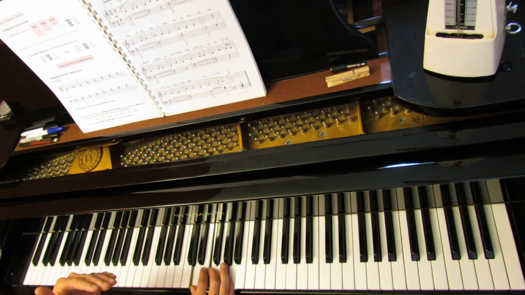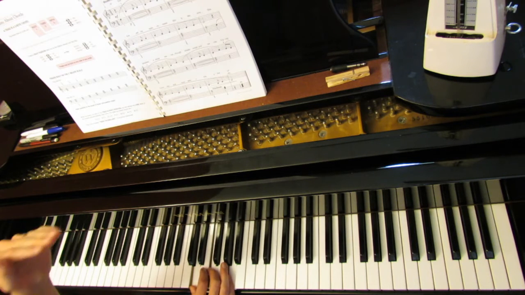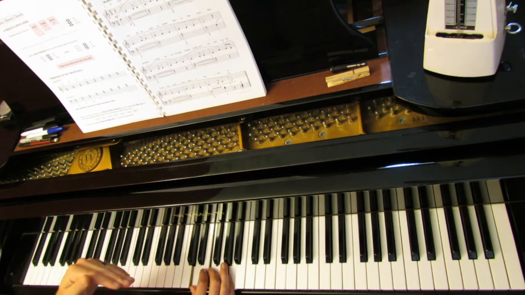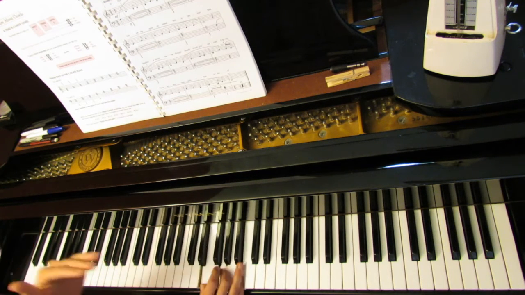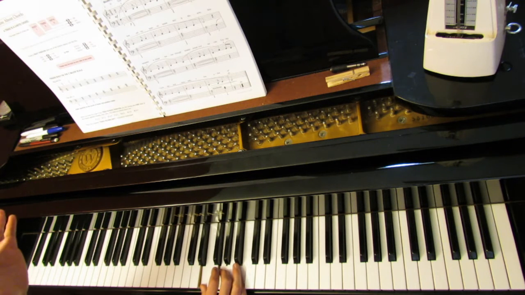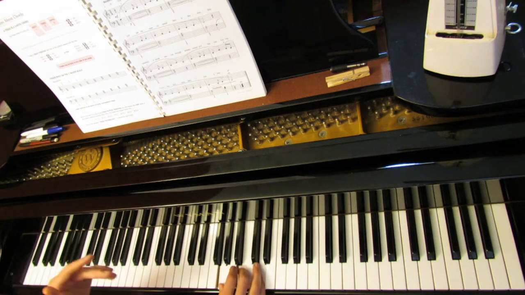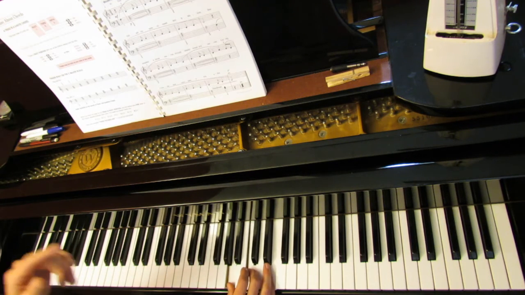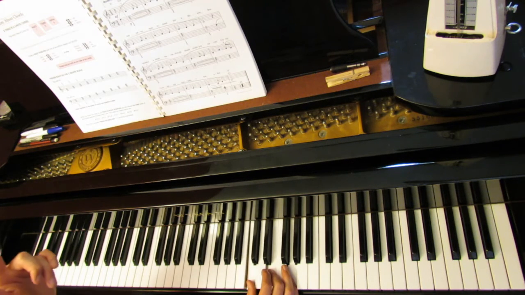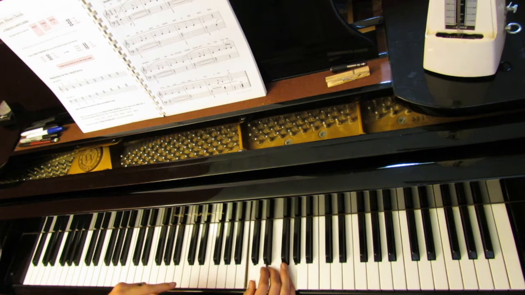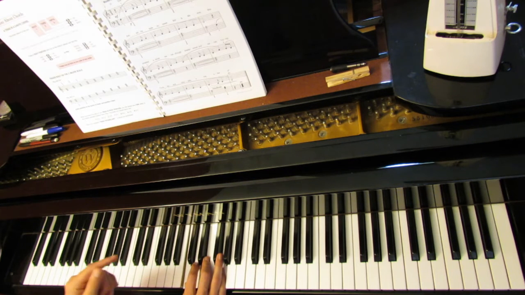The D, F, A: D is on a space, in between the ledger line for C and the ledger line for E. So D is on a space, F is on a space, A is on a space. Those are space, space, space. EGB is line, line, line. FAC is space, space, space. GBD is line, line, line. ACE is space, space, space. BDF, line, line, line. CEG, space, space, space. Now notice, this CEG is space, space, space. The first CEG was line, line, line.